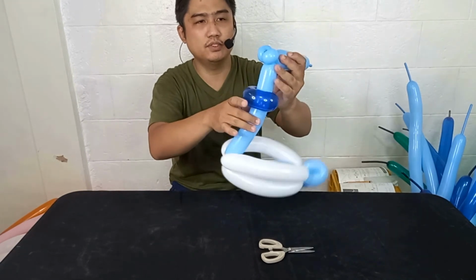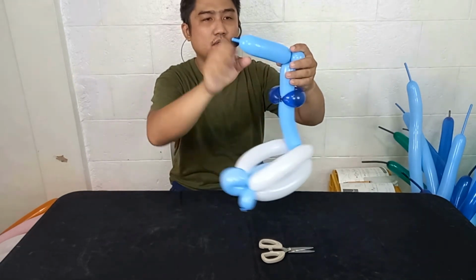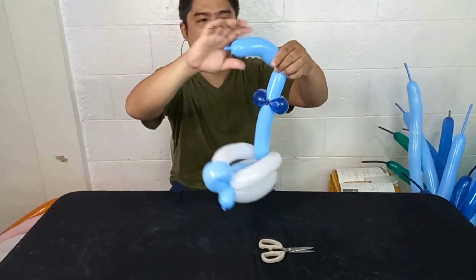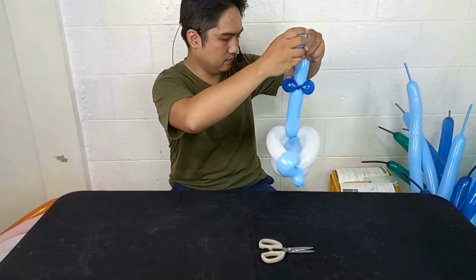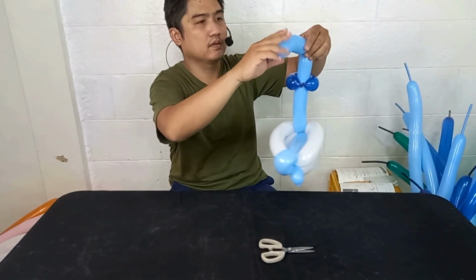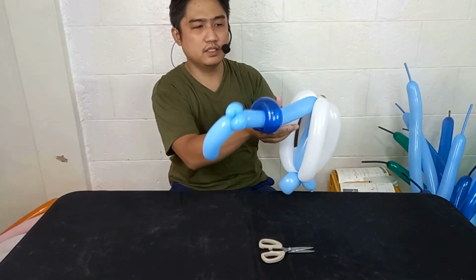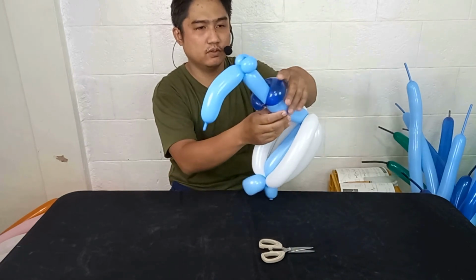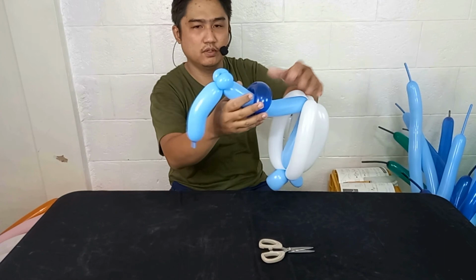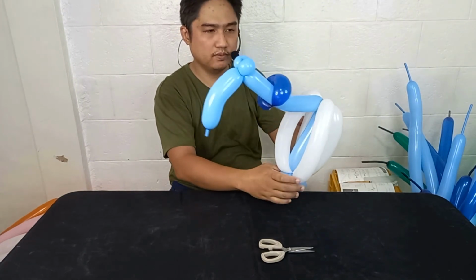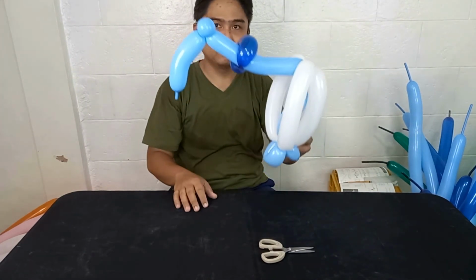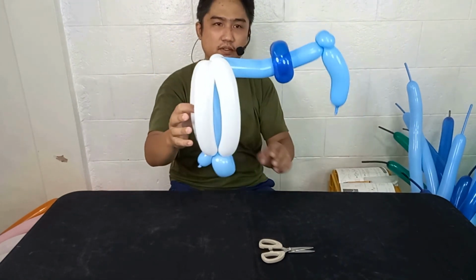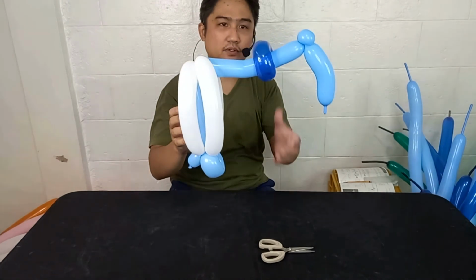Now, turn around this head. And we need a little configuration here. That's it. And that is the head of our condor. This is our basic condor.